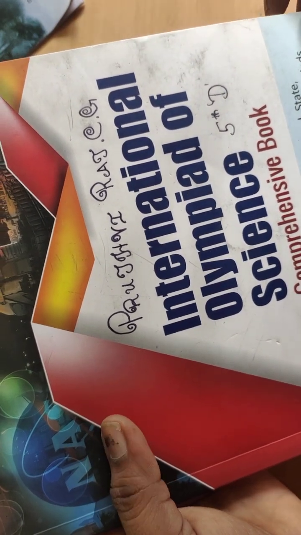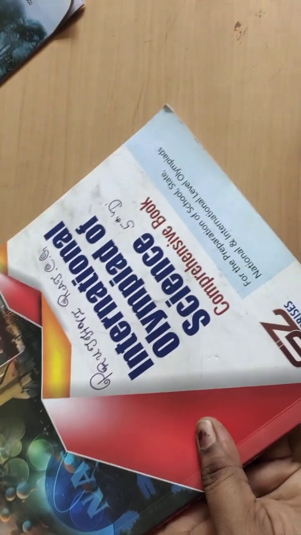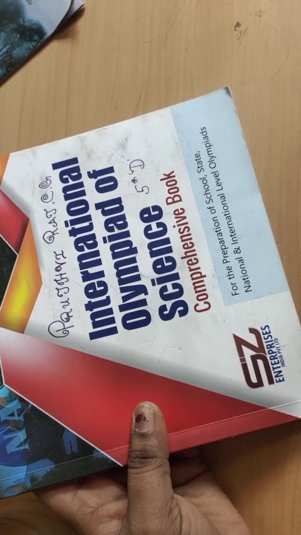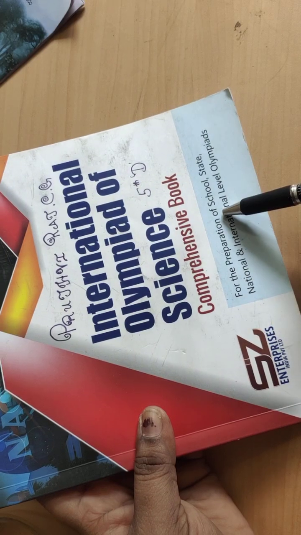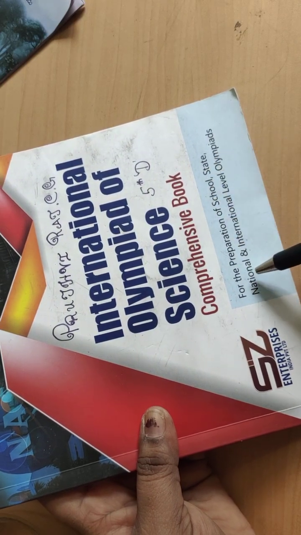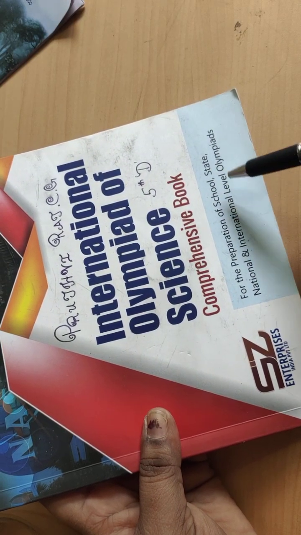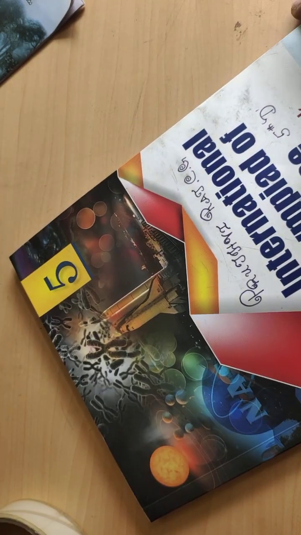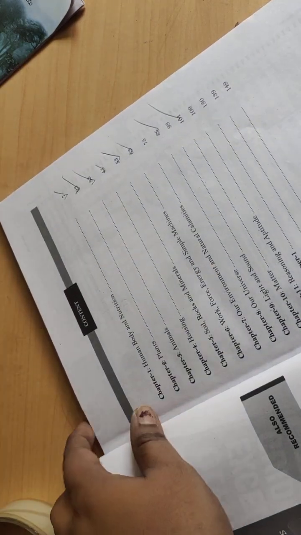Today I am going to explain about the International Olympiad of Science. See, this is the book of Olympiad Science Examination, a comprehensive book for the preparation of school, state, national and international level Olympiads for class 5th. See what all it contains.